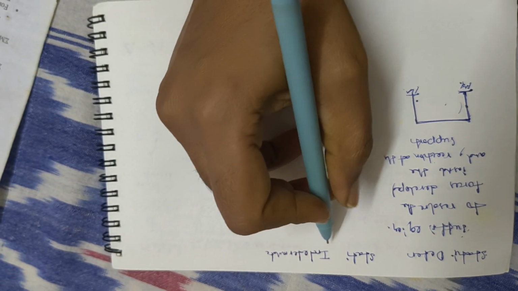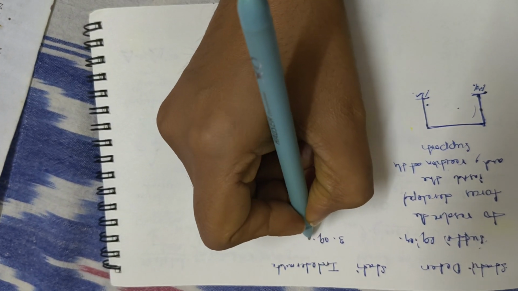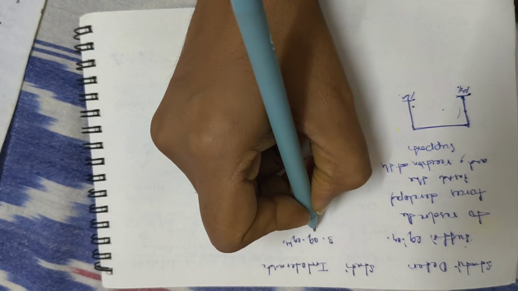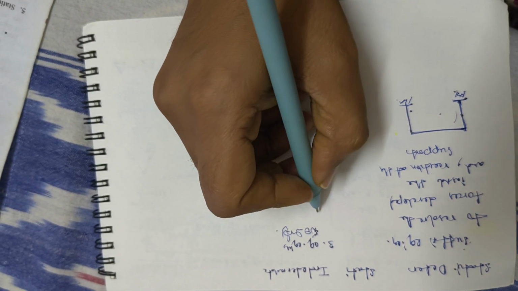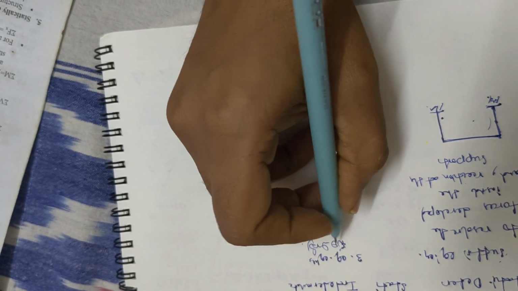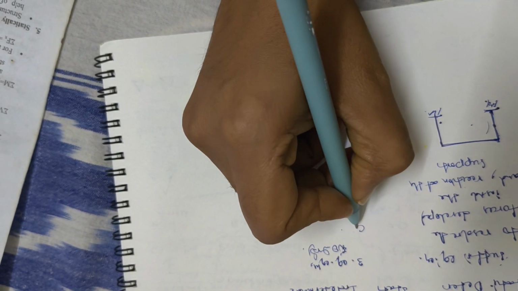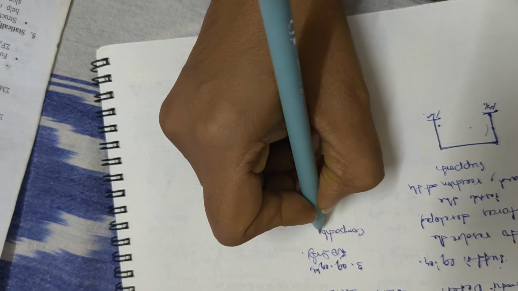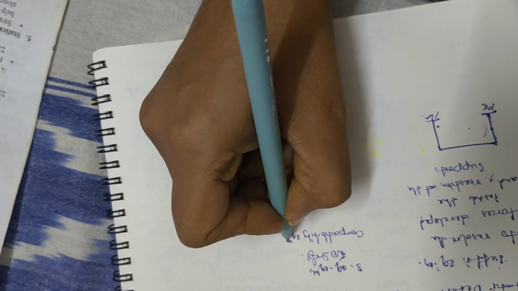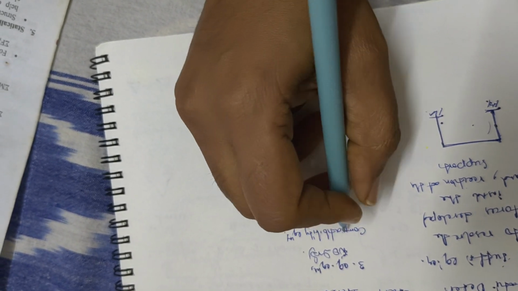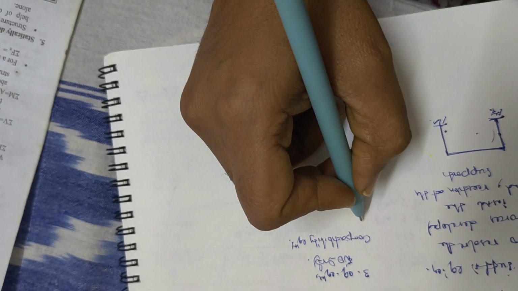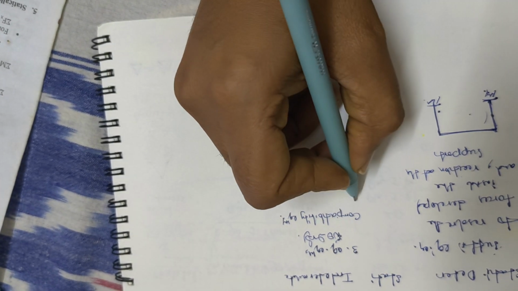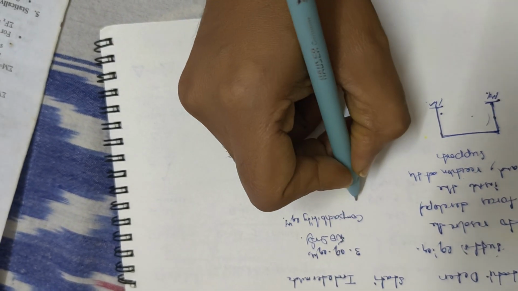Statically indeterminate means these 3 equilibrium equations are not sufficient. We need some more equations to analyze the structures. Those some more equations are called compatibility equations. To analyze such structures, we need to put in some more effort and use some more advanced equations and advanced methods.